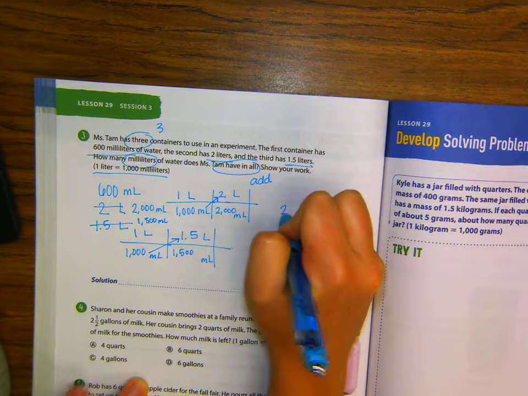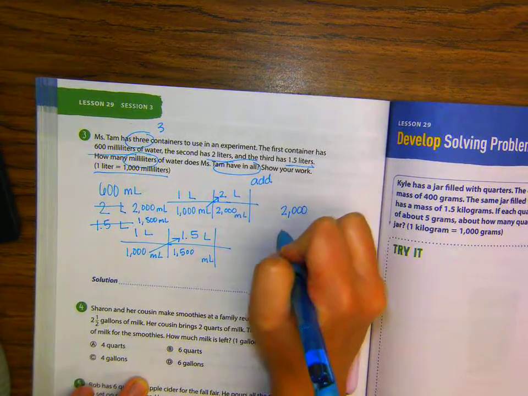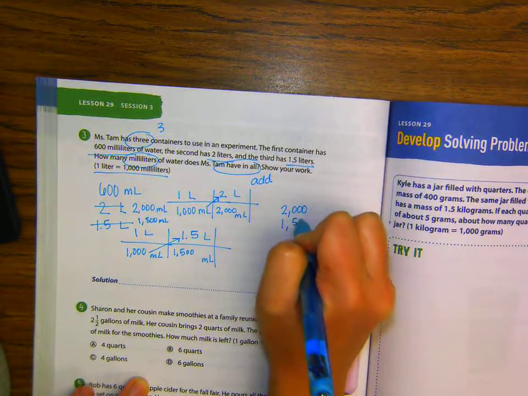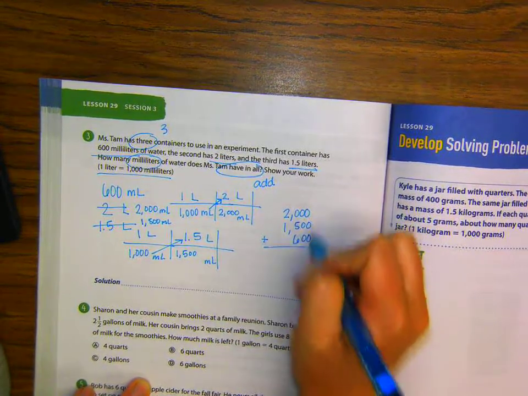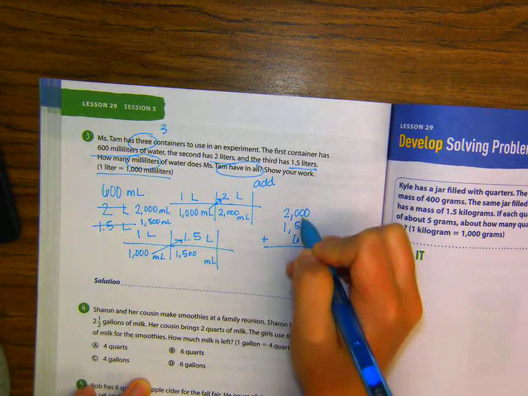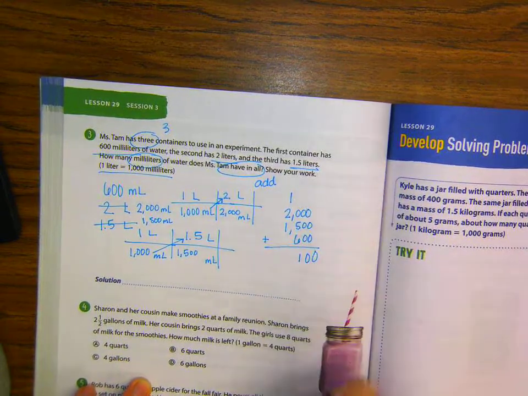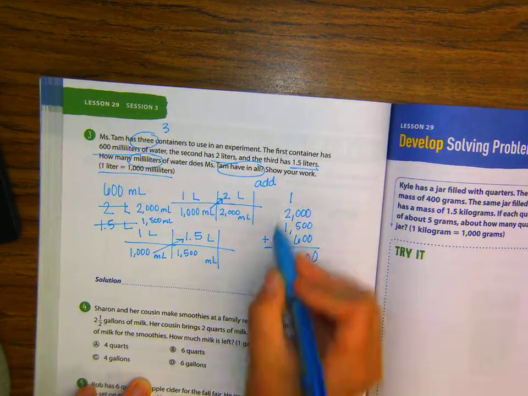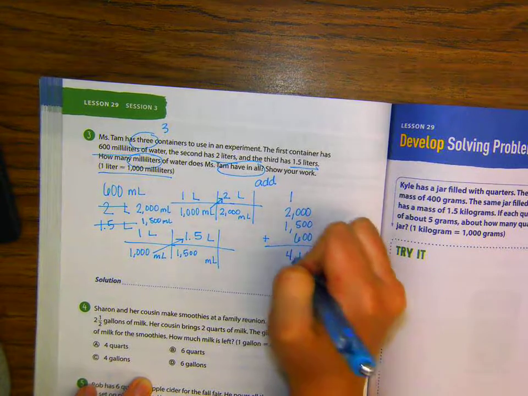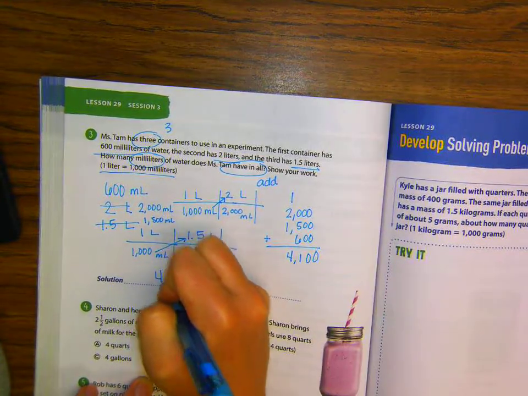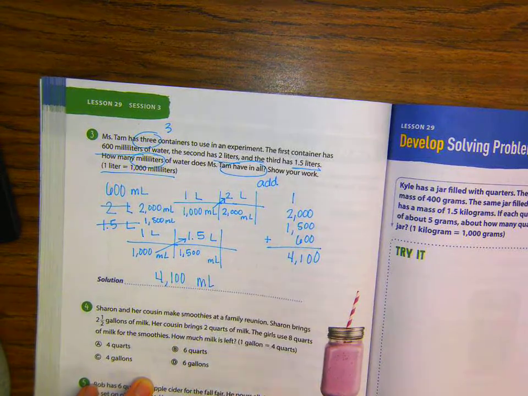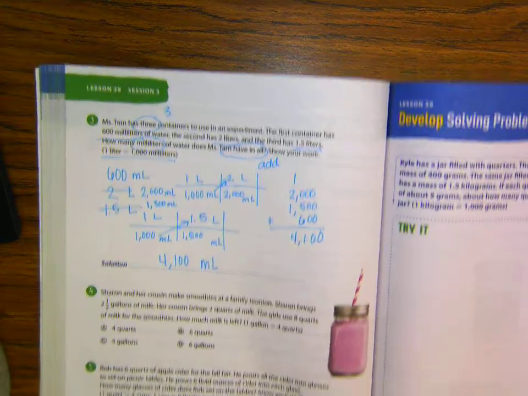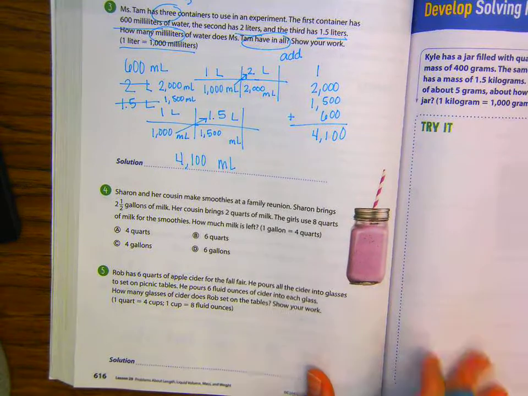So I have 2,000, I have 1,500, and I have 600. Add them up. 11, regroup the 1 to the thousands, 2, 3, 4. So in all, she has 4,100 milliliters. Okay, and then number 5.